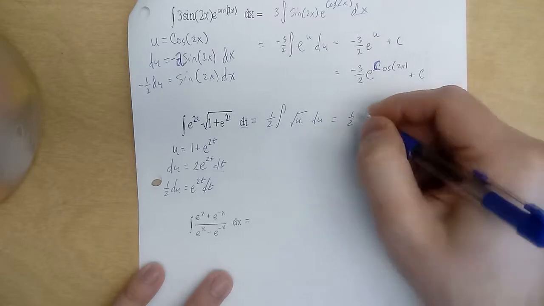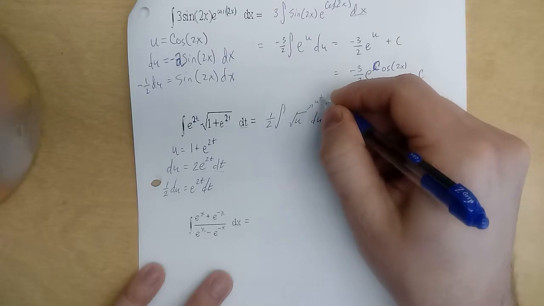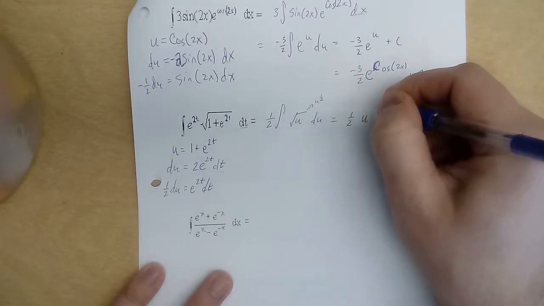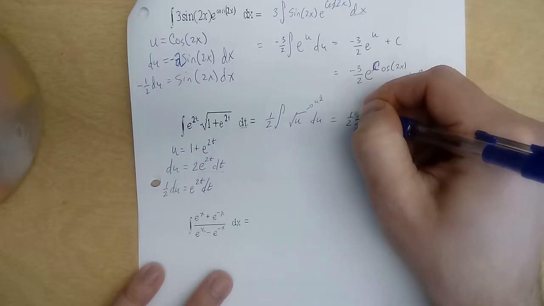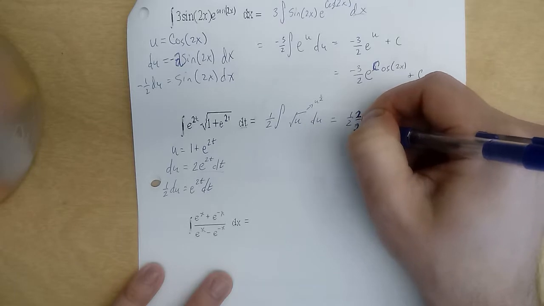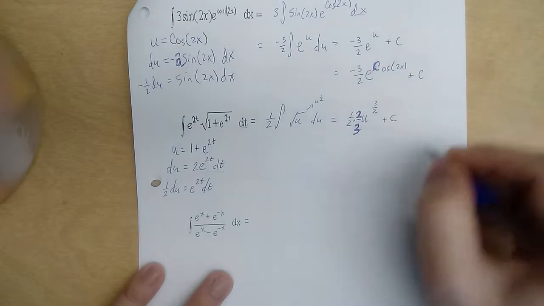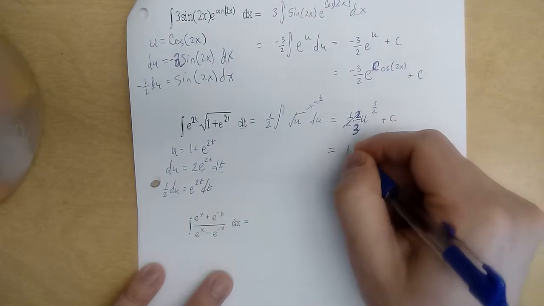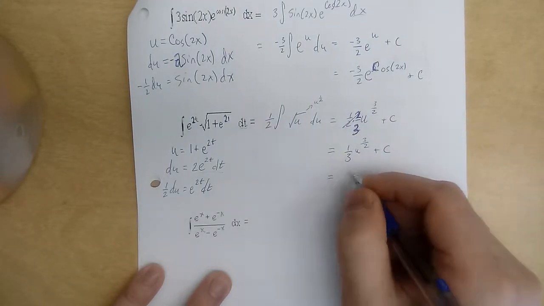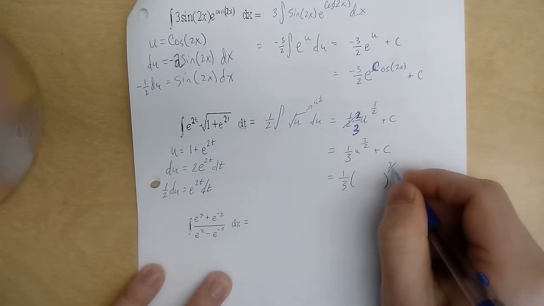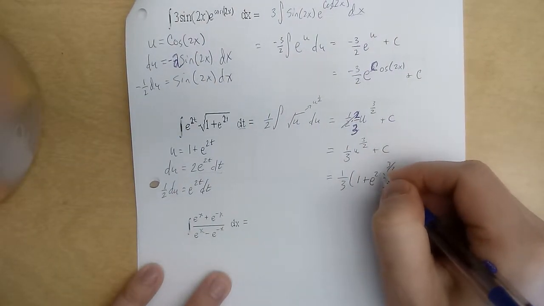So we got our 1/2 times the antiderivative of this. Remember, this is u to the 1/2. So I add 1 to the exponent and get u to the 3/2, and then divide by 3/2, which is multiplying by its reciprocal. So you have 1/2 times 2/3 u to the 3/2 plus c, or better put, 1/3 u to the 3/2 plus c. Still even better put, dropping u back in. There we go.